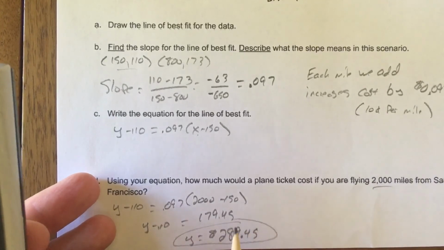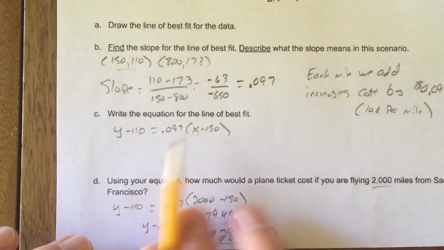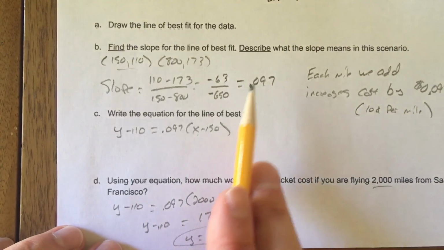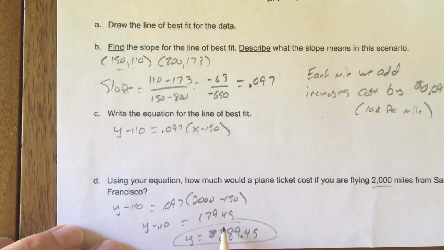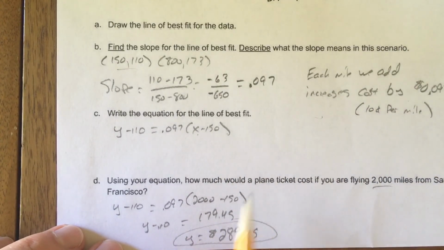And I believe that would be a steal if you could get it for that. Most of the time, those are a lot more expensive. But based on our equation, that's what we would say here. All right. Now again, your slope might be different, and your equation is going to be different. Therefore, your answer is going to be different, but it should be close. So don't freak out if it's not the same. You should just have something that's pretty close to what I have. All right?